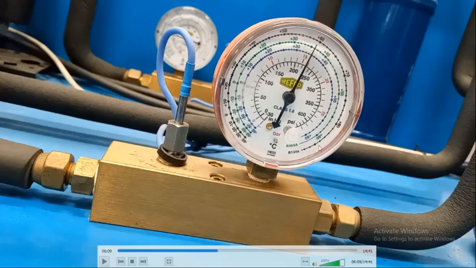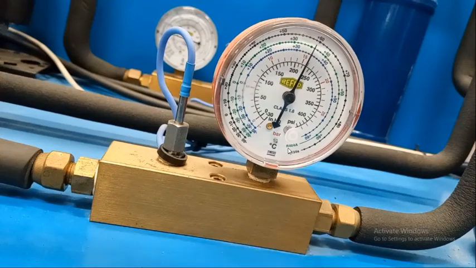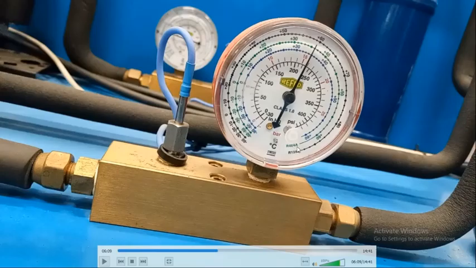You can see our 134A is placed at the black line, or if we utilize 404A, we have this green line, but in this refrigeration cycle we have 134A actually. Right now the temperature of the line is around 60.